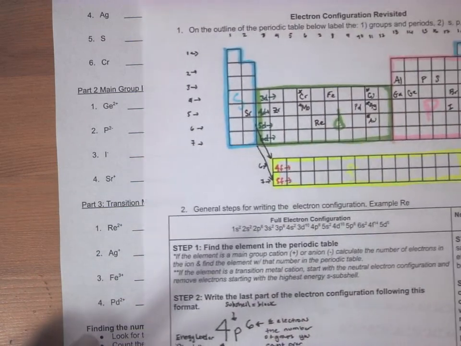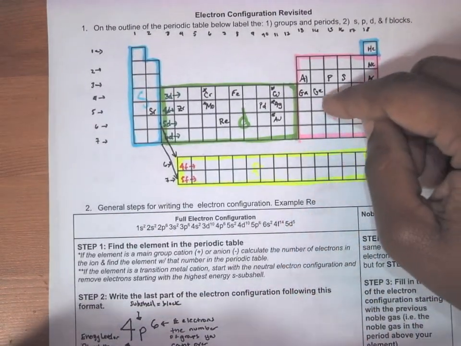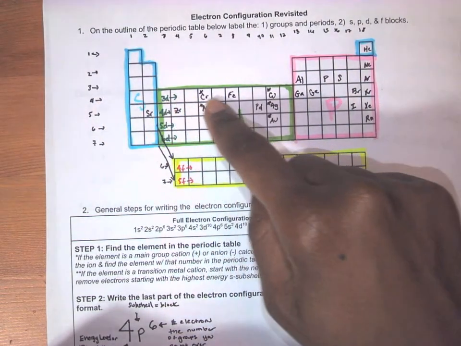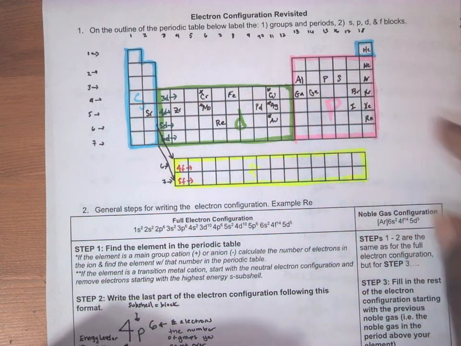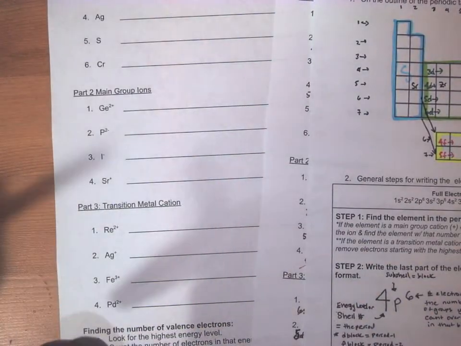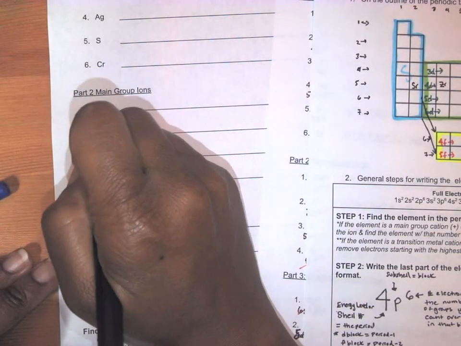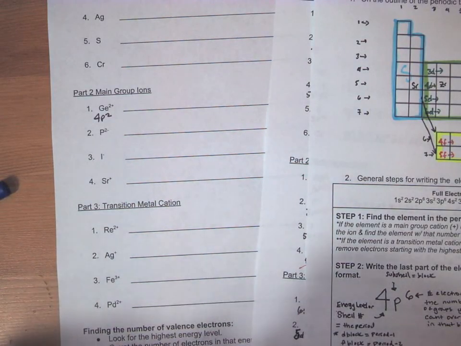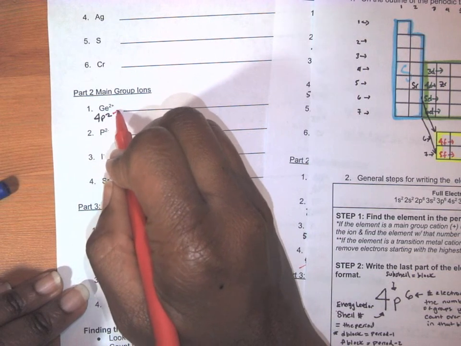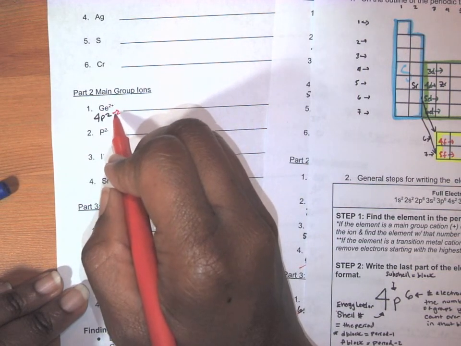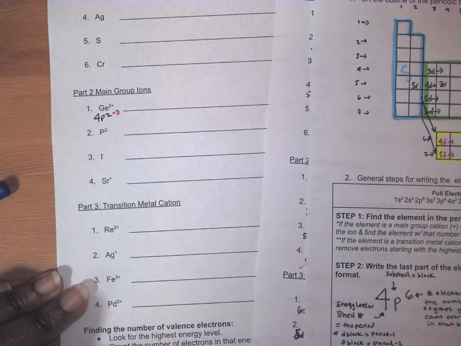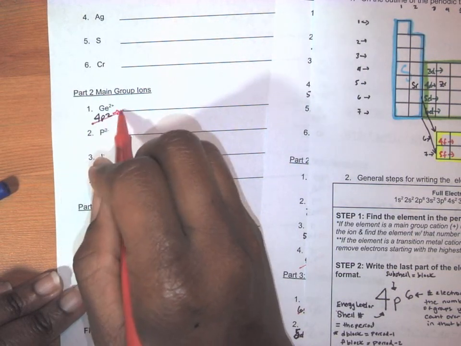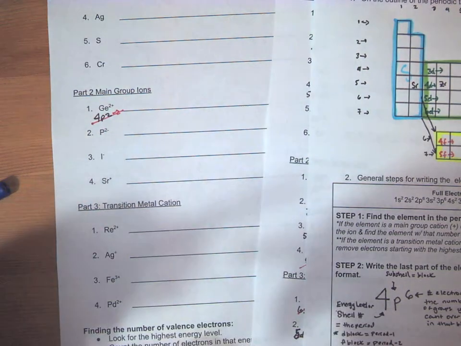Okay, so I'm going to start off doing the same thing. I'm going to find the element in the periodic table and get the ending configuration. So here's germanium. It ends in 4p2. So I'm going to write that down. Now, because it's a +2 charge, I have to subtract 2 electrons. All right, so whatever the charge is, you're going to do the opposite to get the number of electrons. If it's +2, you'll subtract 2. And that cancels out completely the 4p2. So that means that that is completely gone.